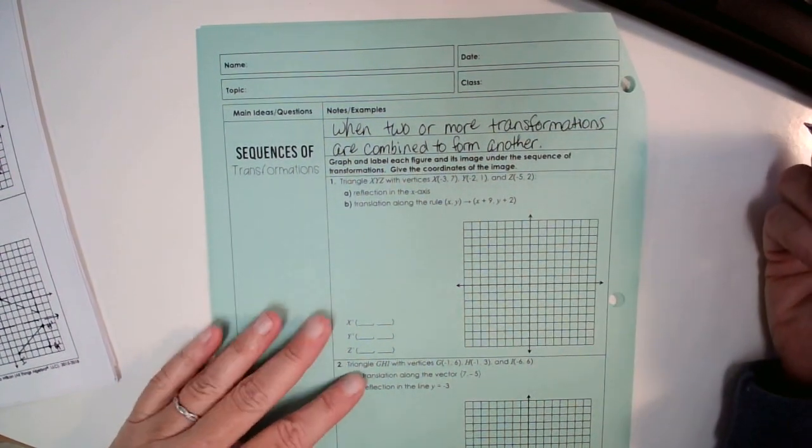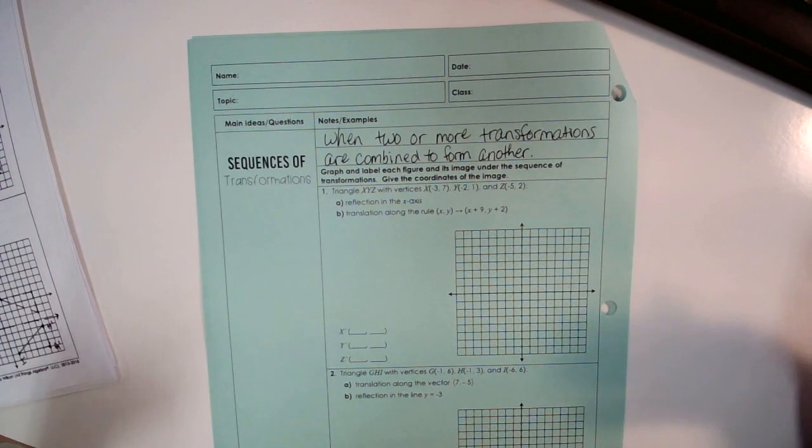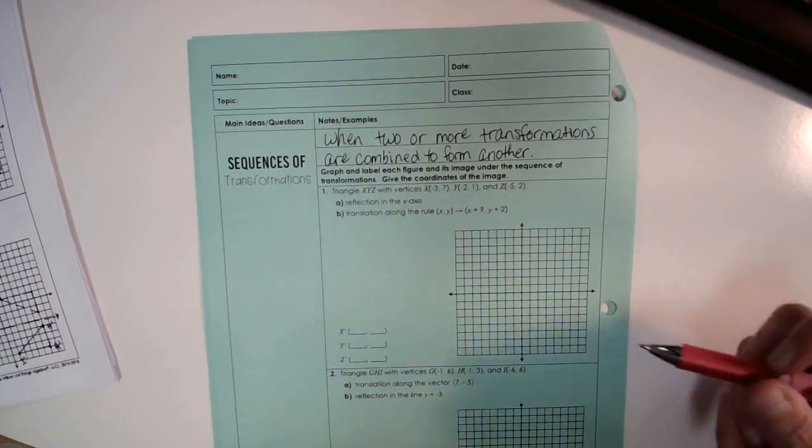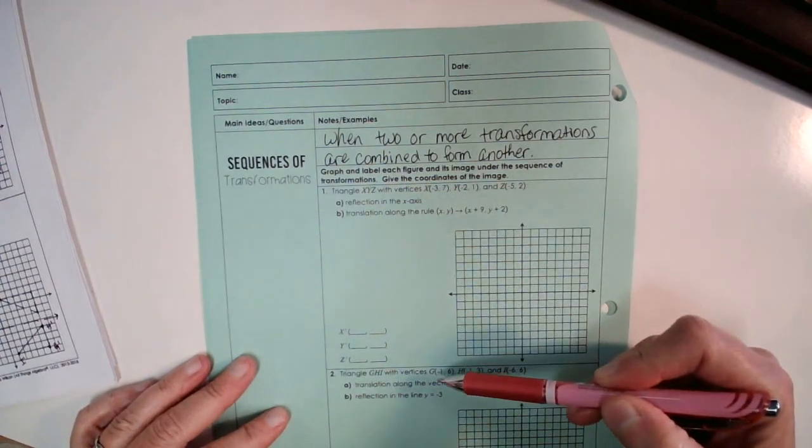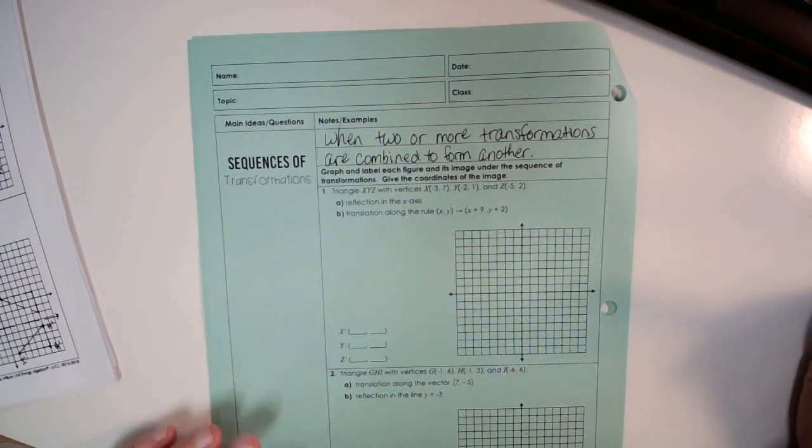So it's not a one-step process. It's going to be a two or maybe even more than two-step process. In the packet, they tend to stick to two-step process.